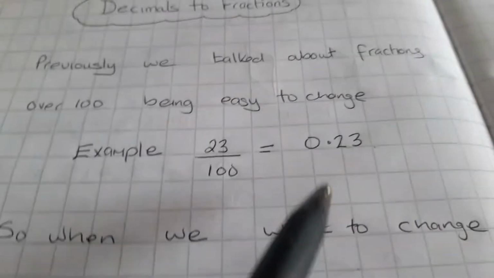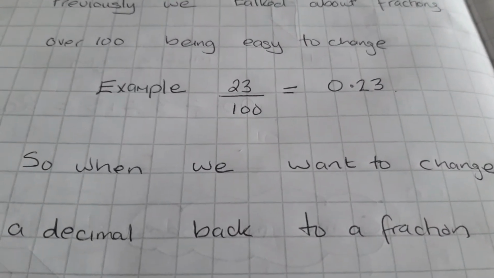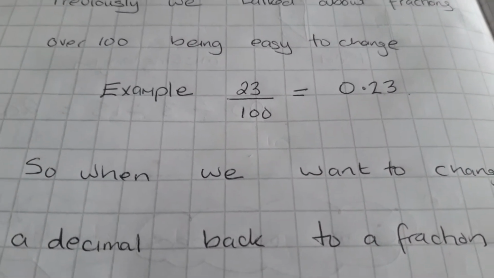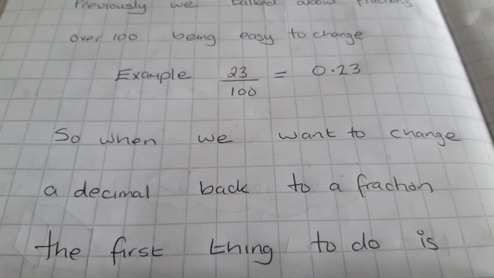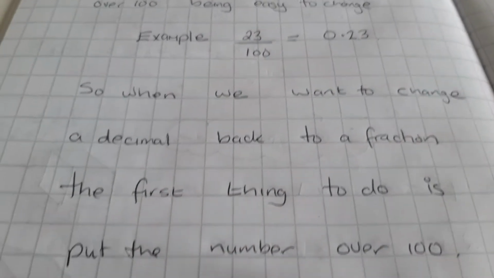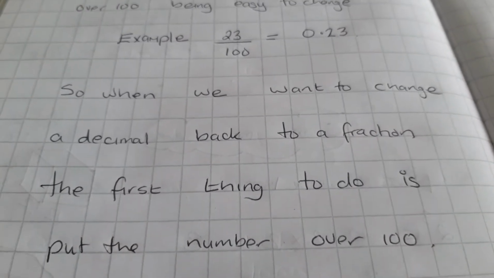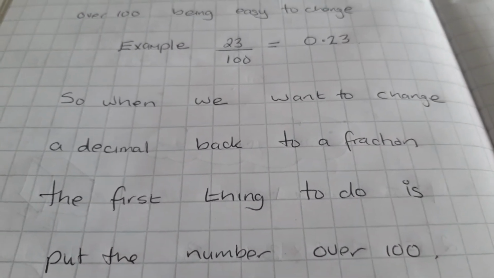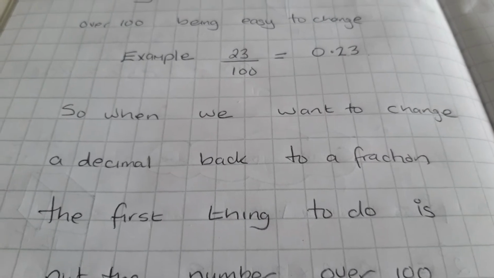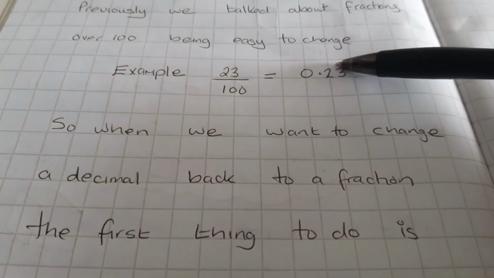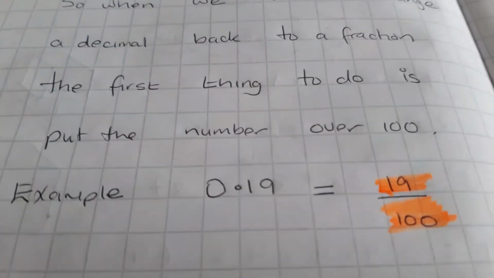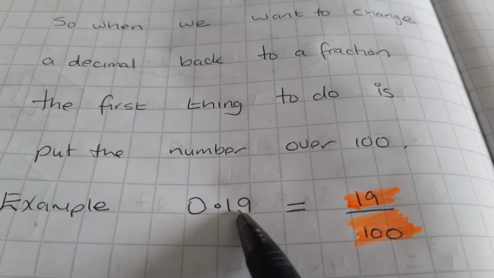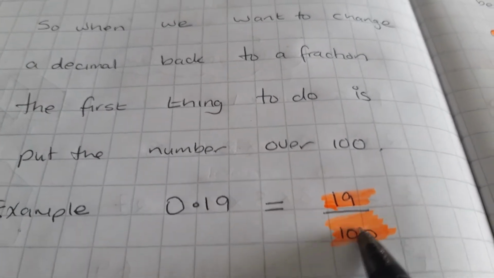If we have a decimal and we want to change it back to a fraction, the first thing to do is to put the number over 100. That's the first thing you should automatically think of doing. Whatever that decimal number is, like 23, put it over 100 and you have made a fraction. So for example, 0.19 is 19 over 100.